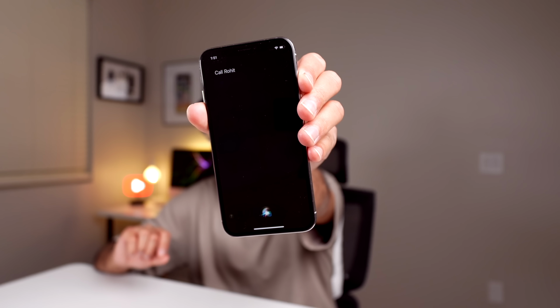Hey Siri. Let's see if that works. Okay, you know what? We're probably not going to do that because I think your guys' phones are probably going off right now.